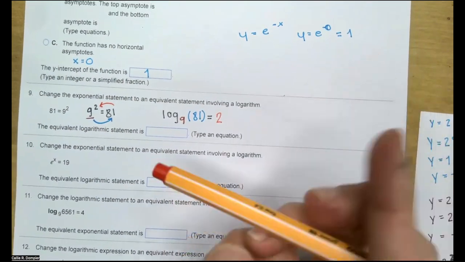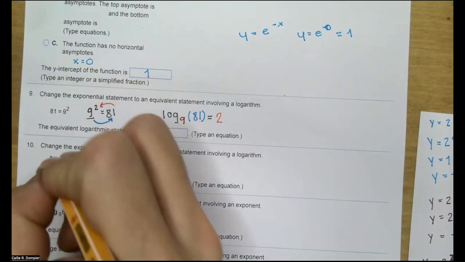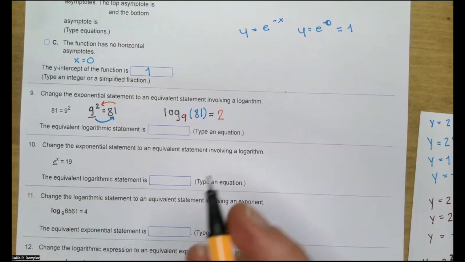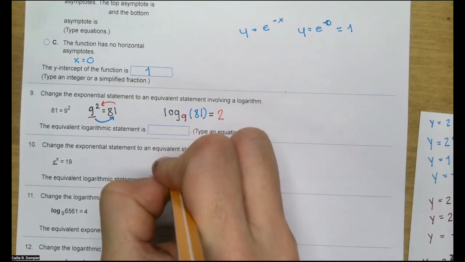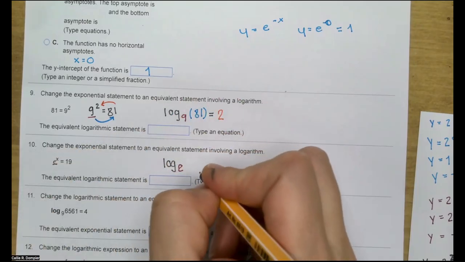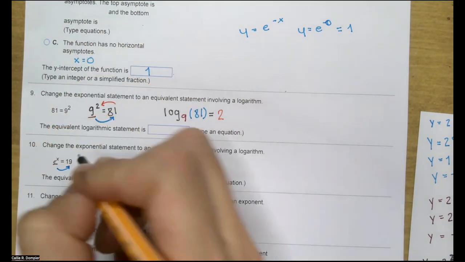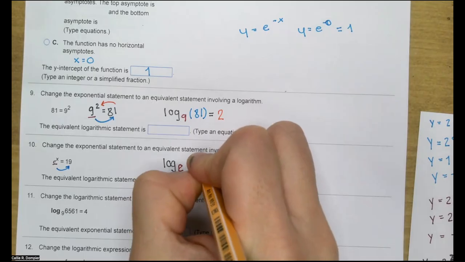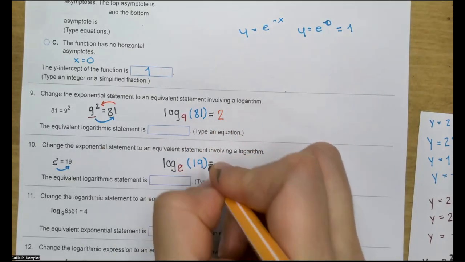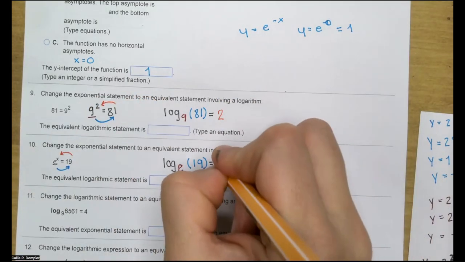Good? Okay, same thing. We've got a base, we've got an answer, and we've got an exponent, right? So we're going to write log, and then start with the base. Here the base is e, so log base e of 19 is equal to, and we keep going in that circle, x.